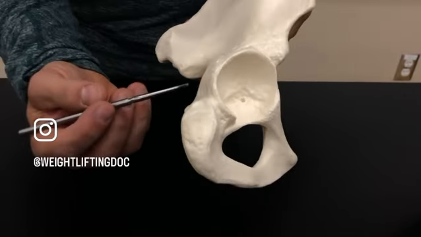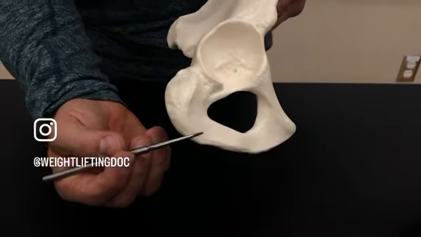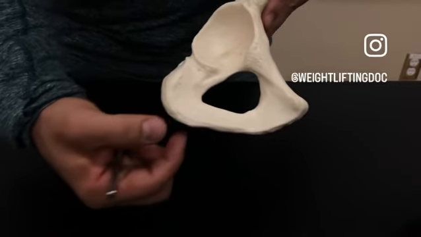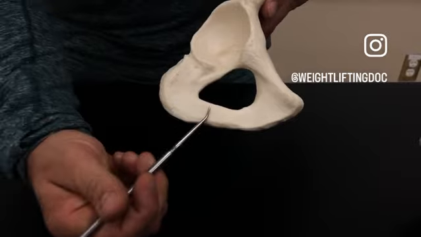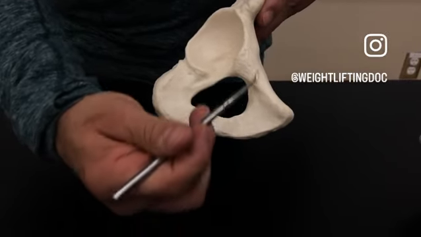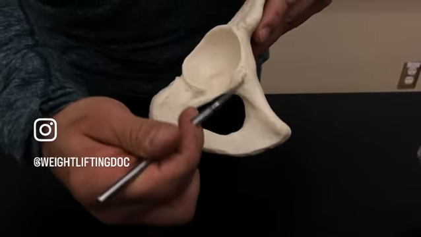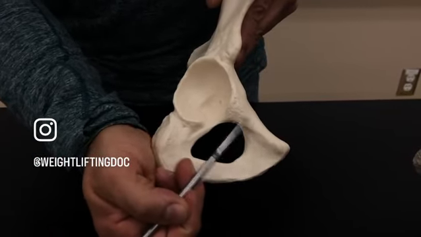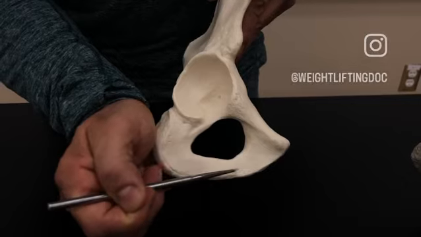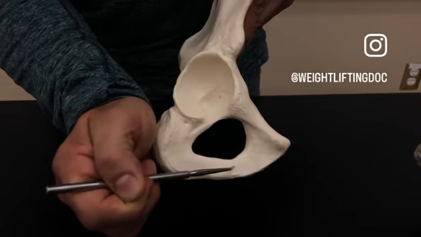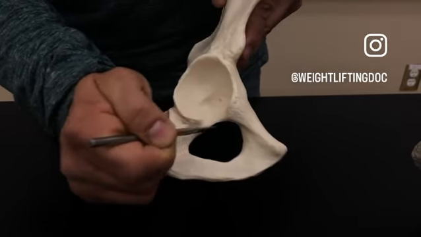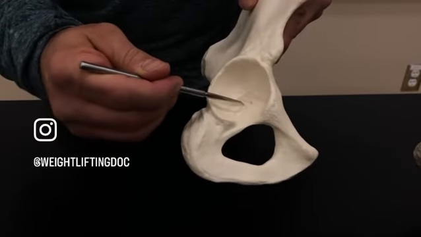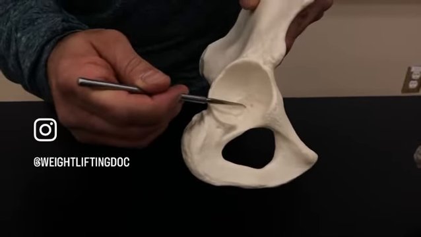And then we stick with the ischium. We've got this big tuberosity called the ischial tuberosity. And then this arm-like bar of bone, this is called the ischial ramus. Now this is part of the pubic bone, also called the pubis. So we have the superior ramus of the pubic bone and the inferior ramus of the pubic bone. And then this hole is going to be the obturator foramen. The socket itself is called the acetabulum.